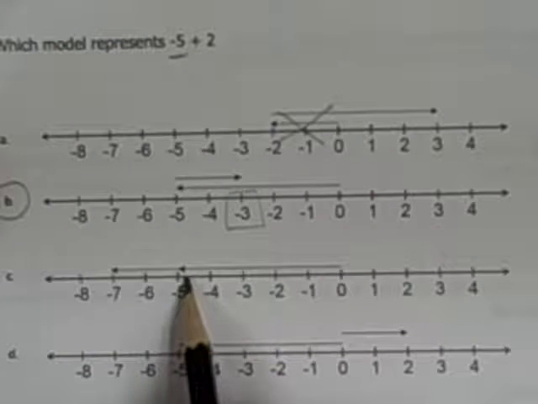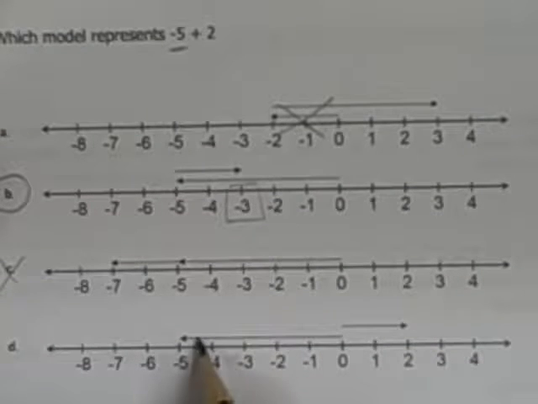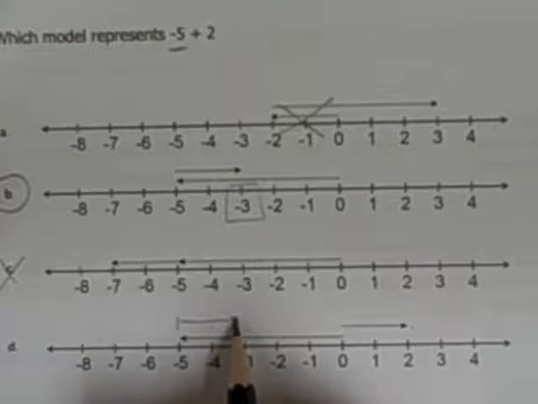This one is negative 5 minus 2. That one's not it. And this one is negative 5, and then a positive 2 at the other end. Remember that they have to start at where the first one ends. So that one's not it either. It is B.